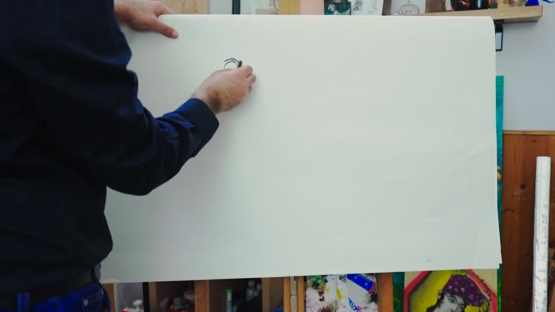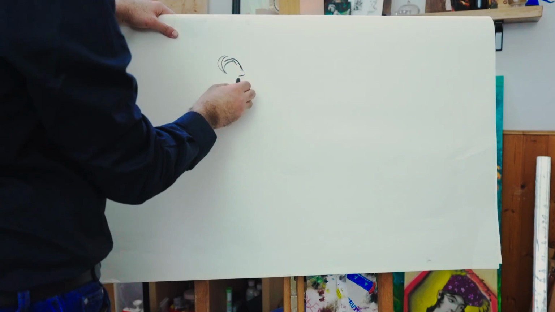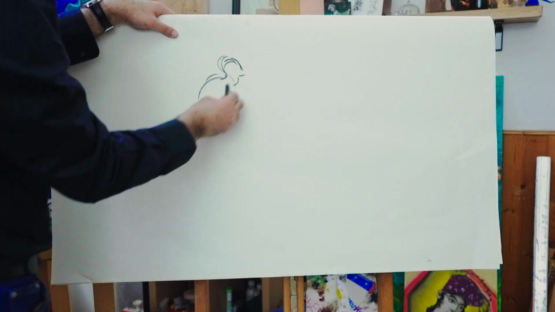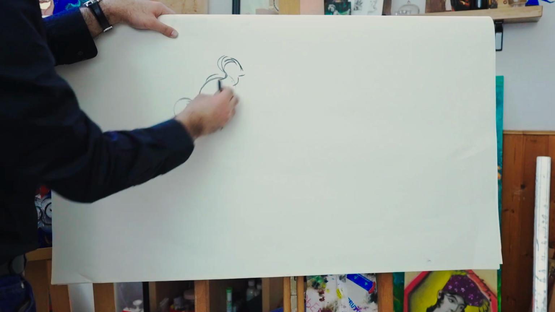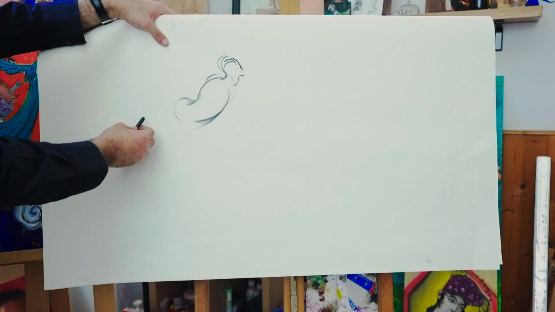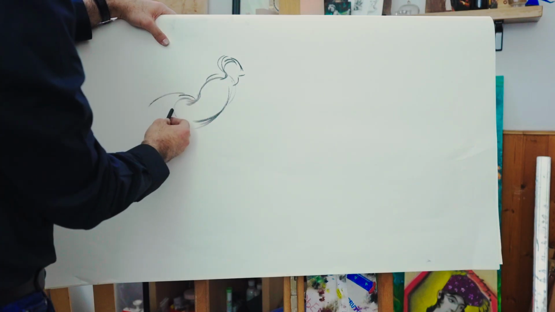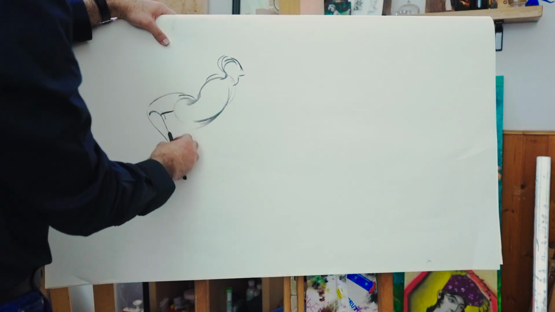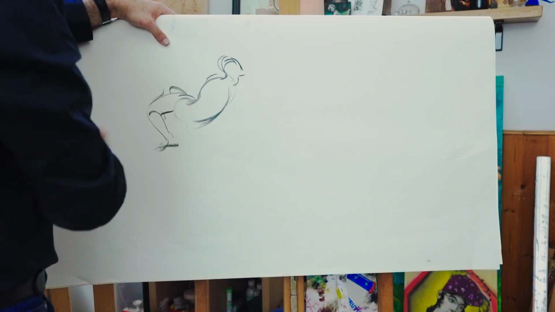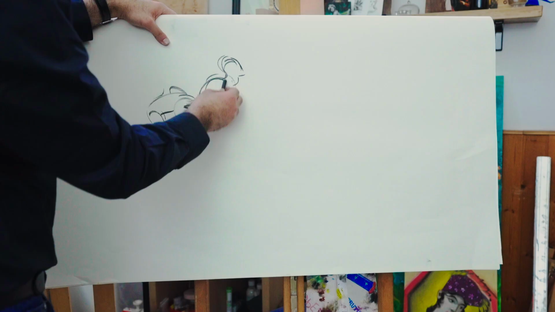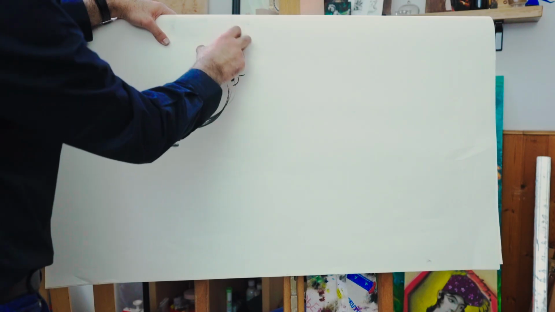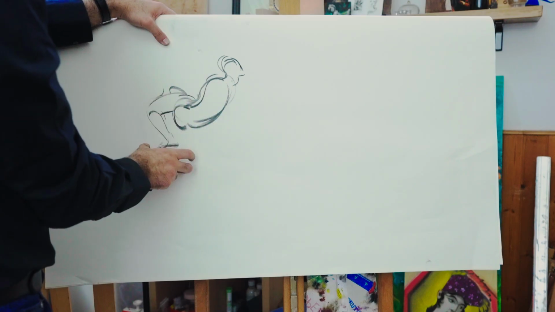Imagine you have a head here. You see the flow of my hand. I'm just looking at my painting over there. So this is the way I construct the human body.